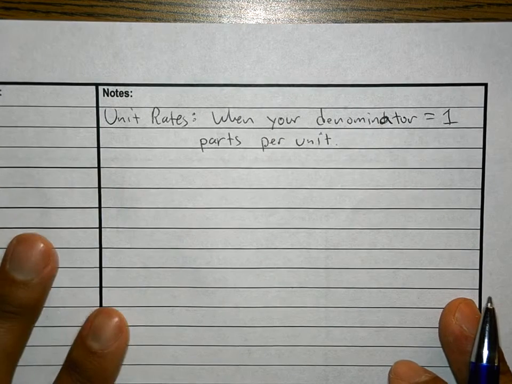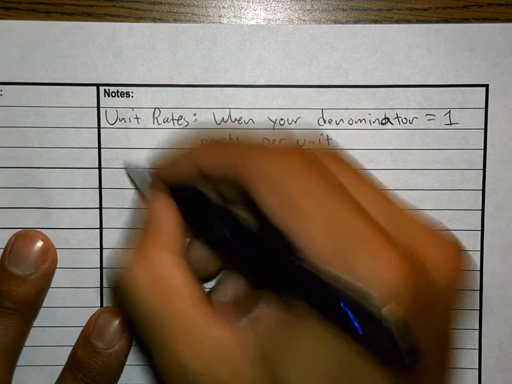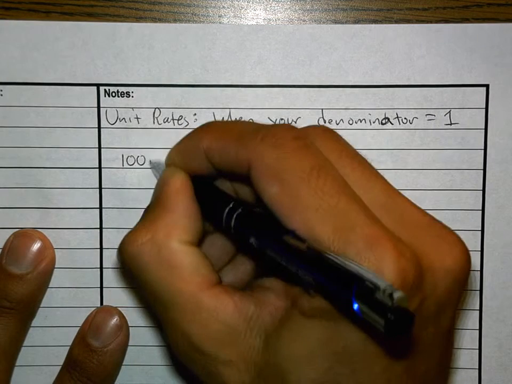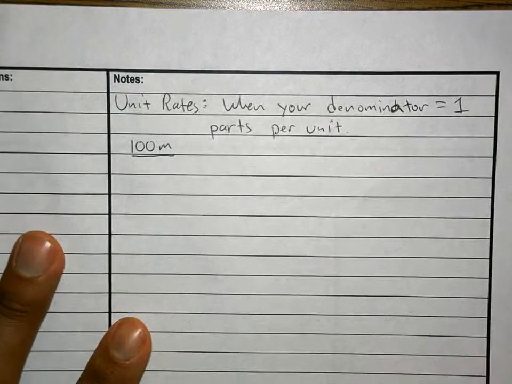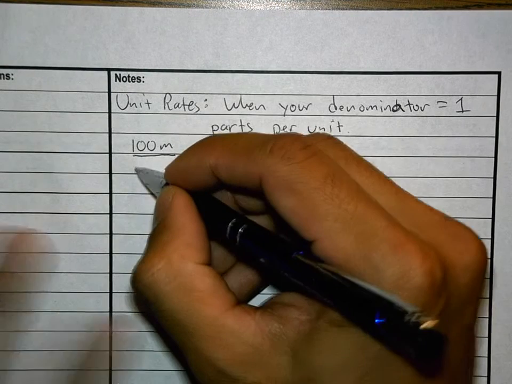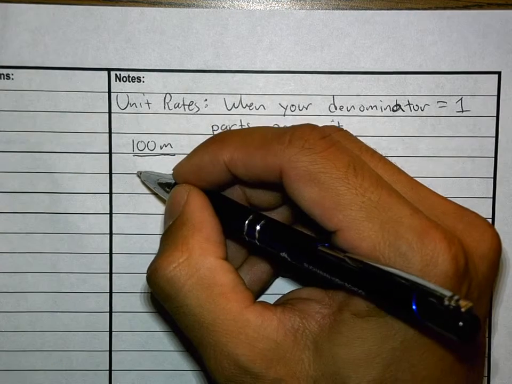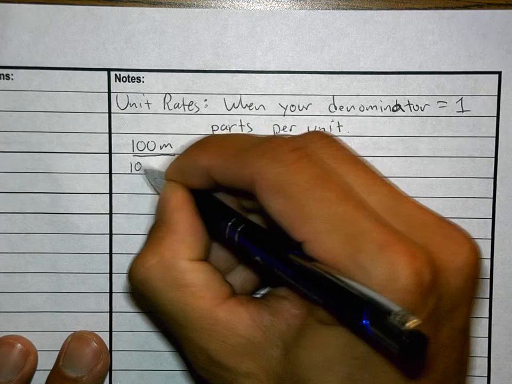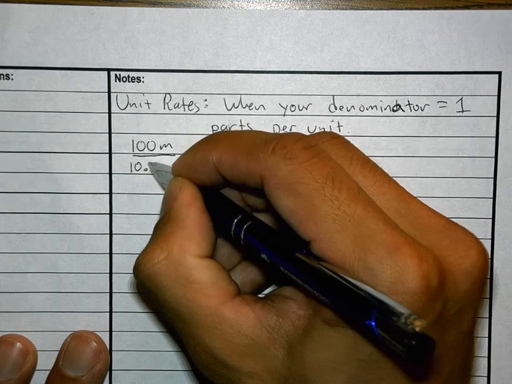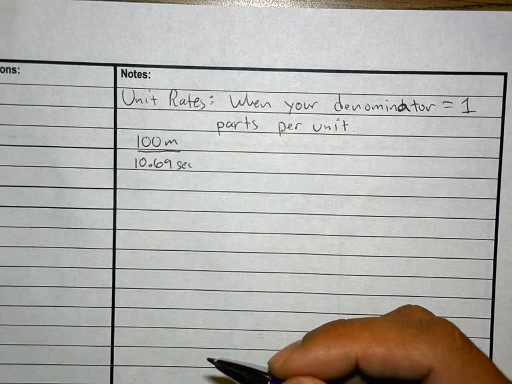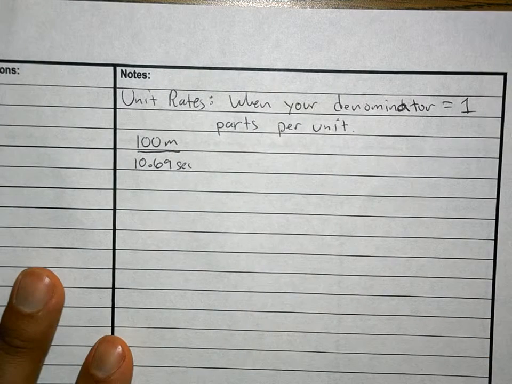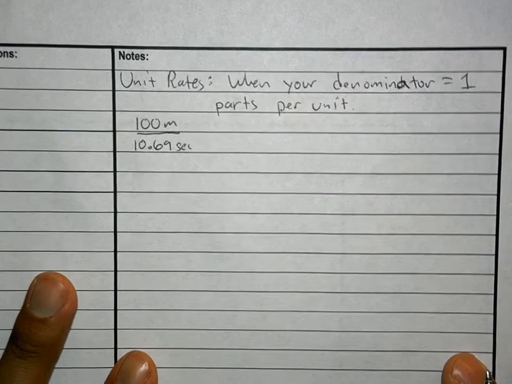Earlier, we talked about that kid, Chris, who ran the 100 meters in, how fast did he run it in? I forgot. 10.69 seconds. I could flip my paper over and I would know it. Oh, there it is. 10.69 seconds. That's their school record in the 100 meters on the boys' side.